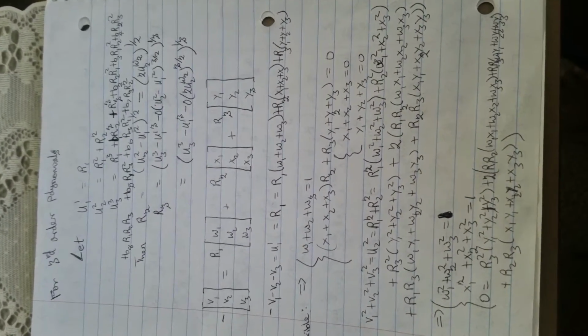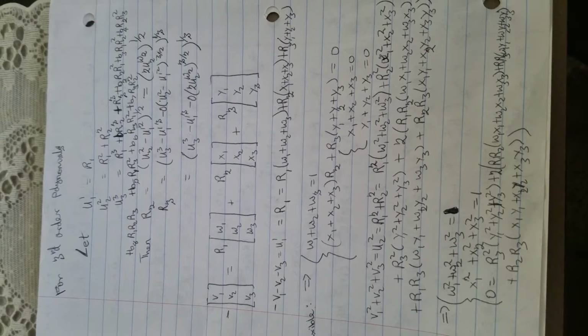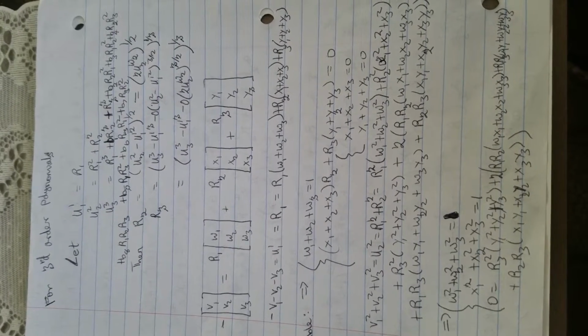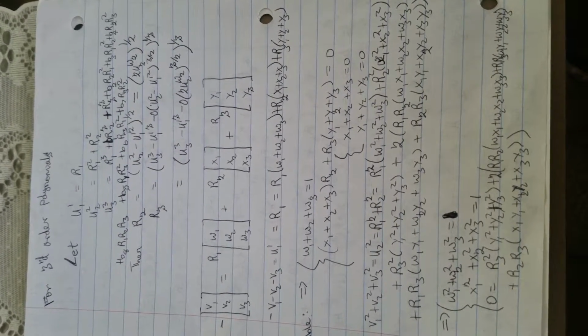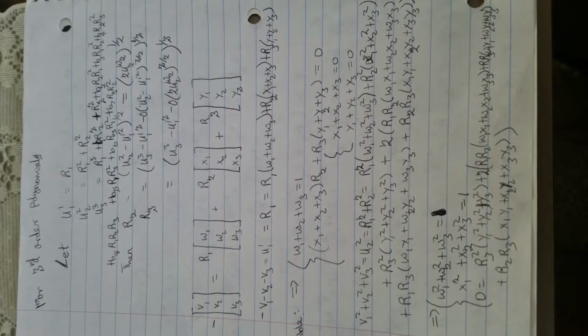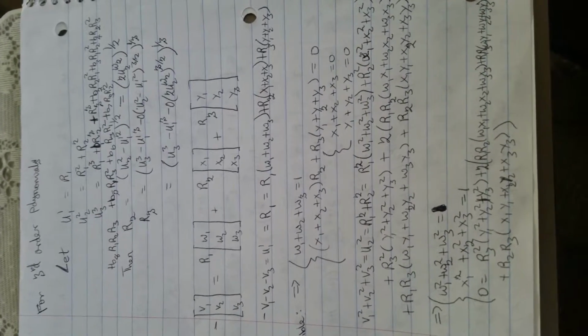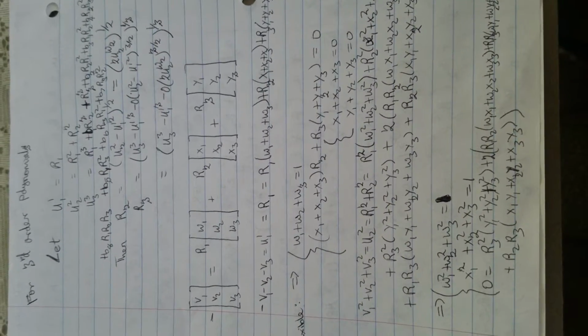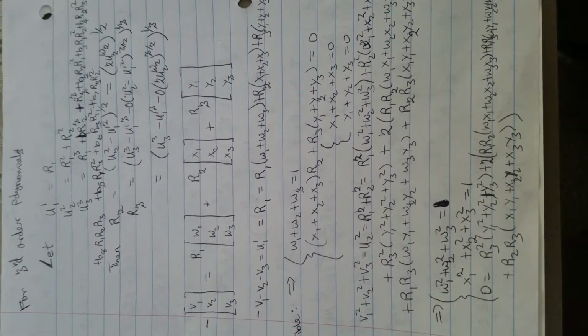So you can see this one is a different system. As you can notice, here I was forcing W1 plus W2 plus W3 to be equal to 1. But the main thing I'm trying to show you here is how I performed the multiplications after defining the vectors.